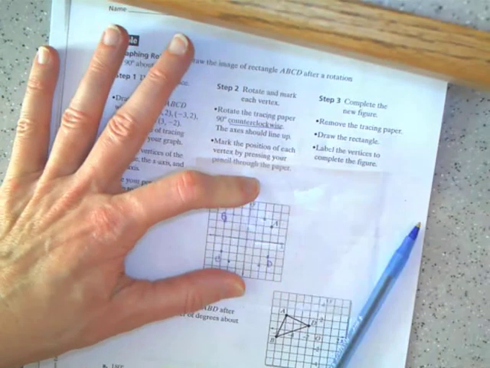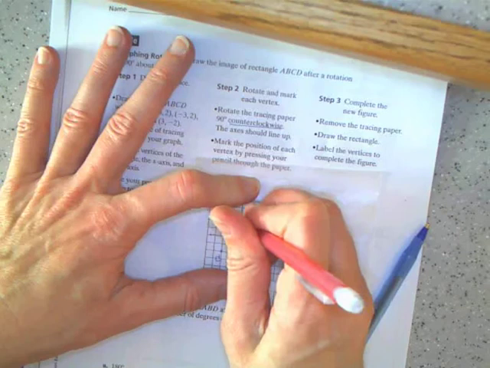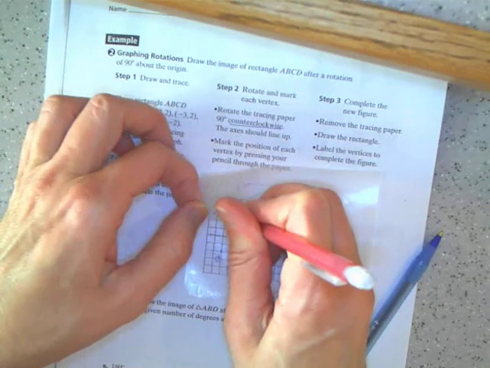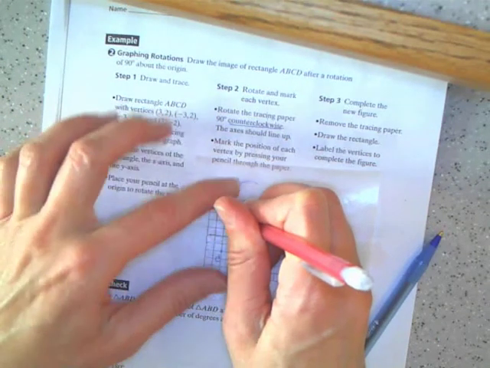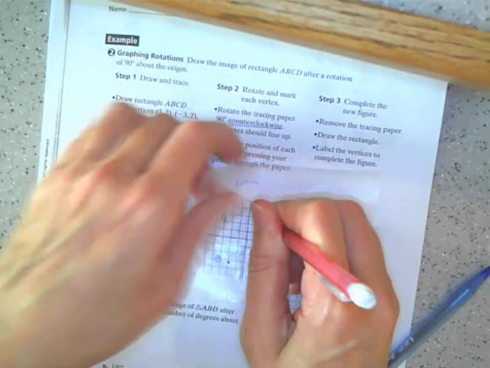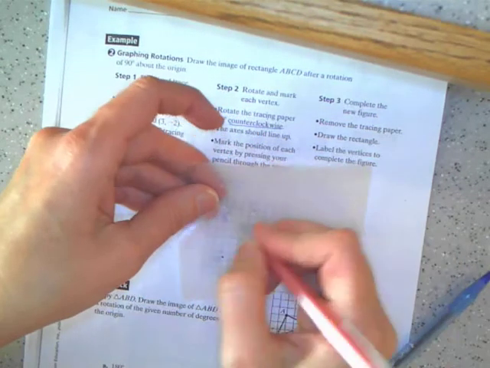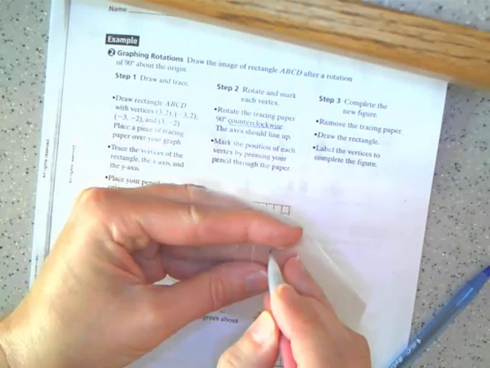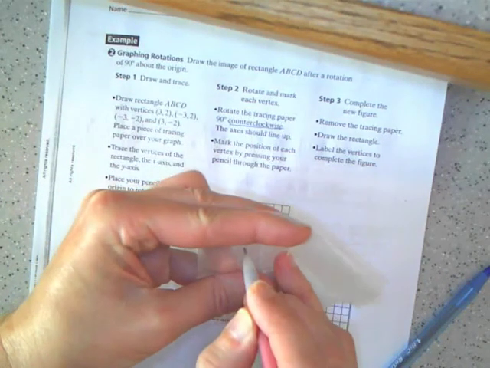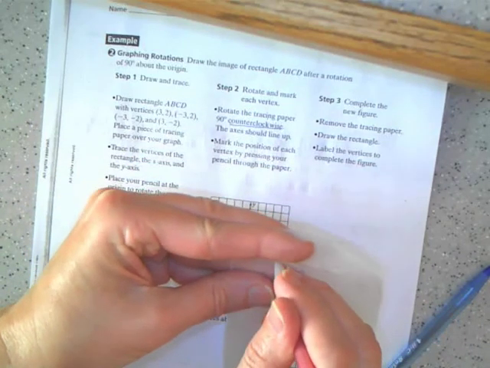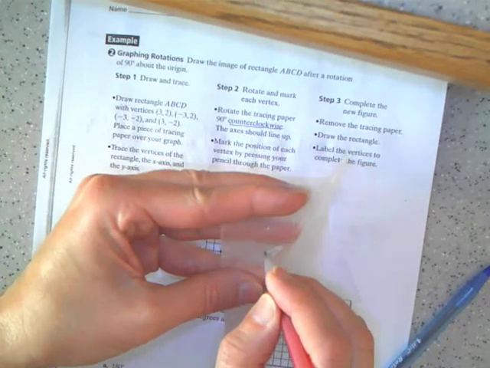Okay, and then you can gently poke holes through and mark. Okay, so gently may not be a good word here. I'm going to have to lift up and actually poke them like this. And I'm actually using just a regular pencil.